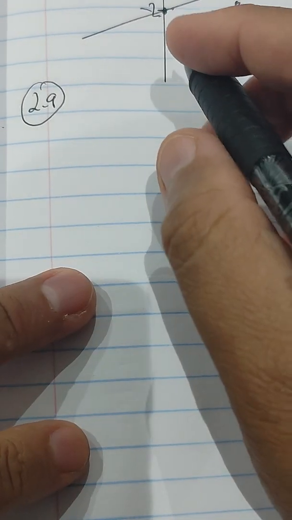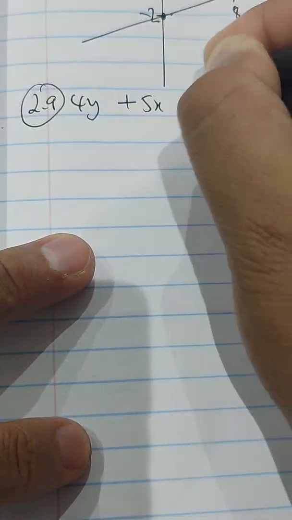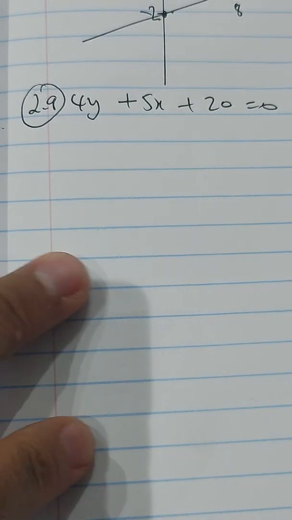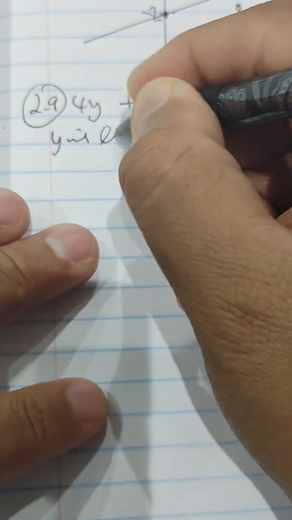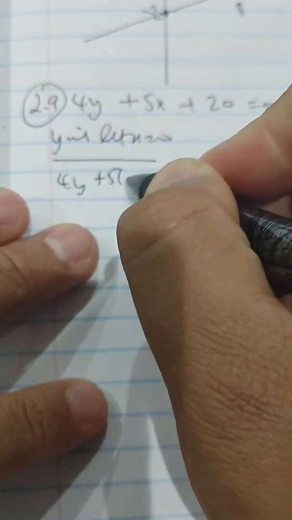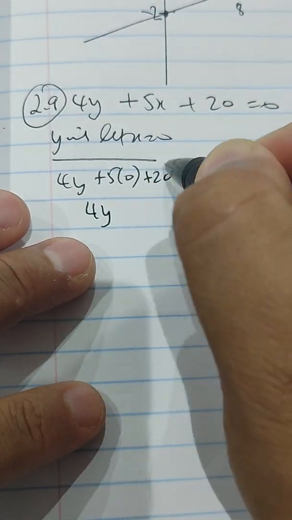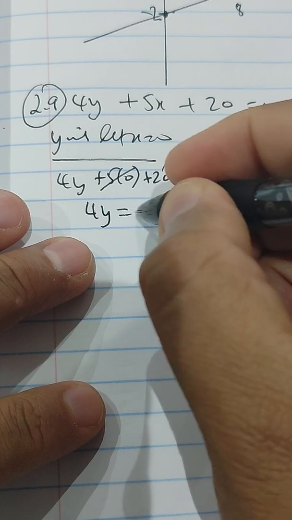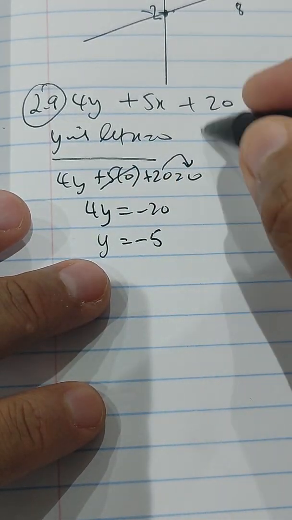Question 2.9. We have 4y plus 5x plus 20 is equal to 0. Again, y-intercept, let x equal to 0. So you got 4y plus 5 times 0 plus 20 is equal to 0. So you got 4y, that falls away, equals negative 20. So y is equal to negative 5.